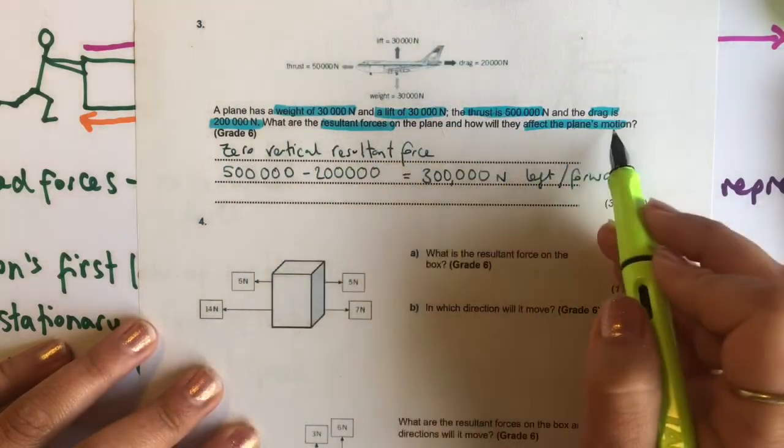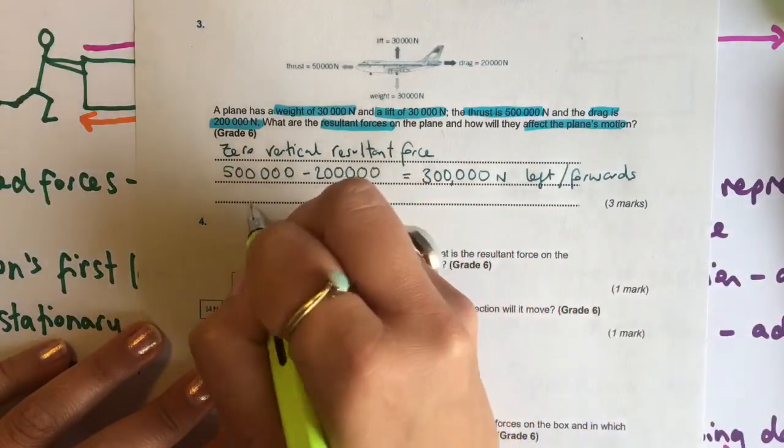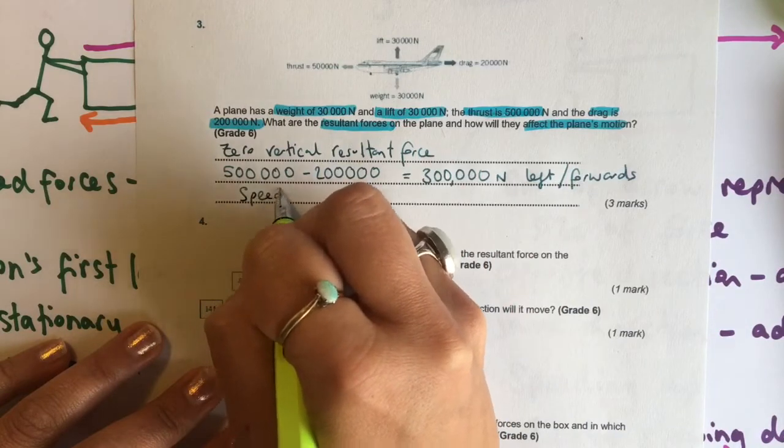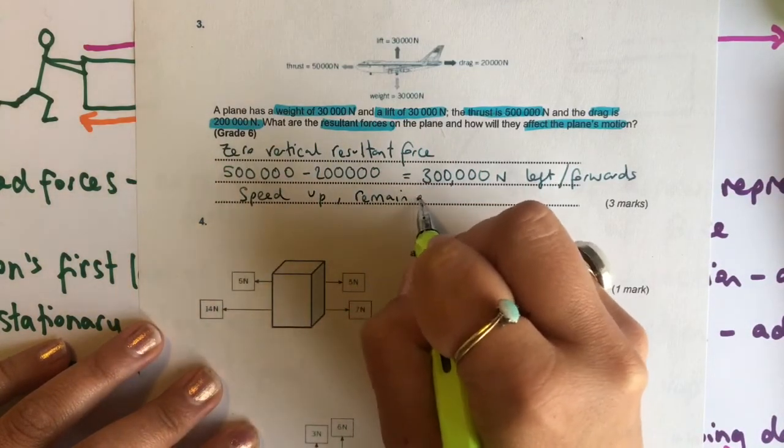And how will it affect the motion? Well, if it's got a resultant force forwards, then that means it's going to speed up, but it's going to remain at the same height.